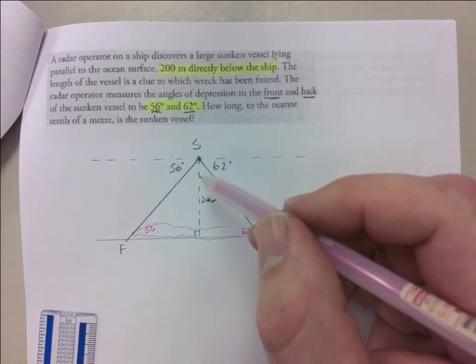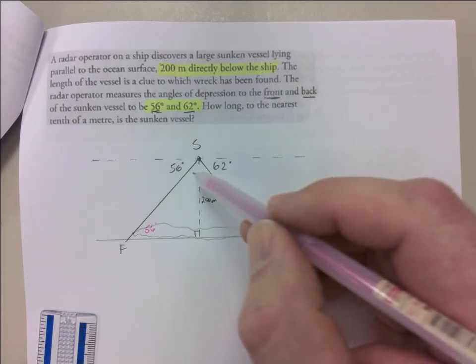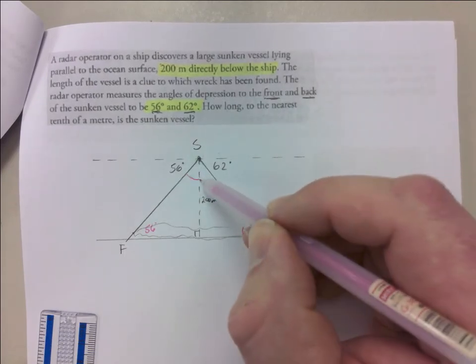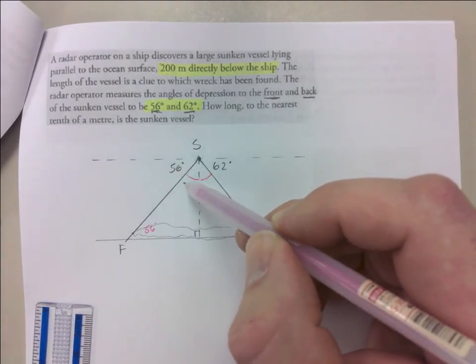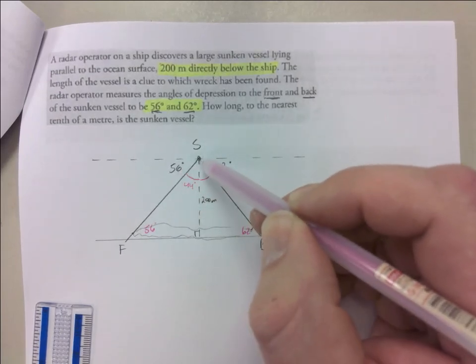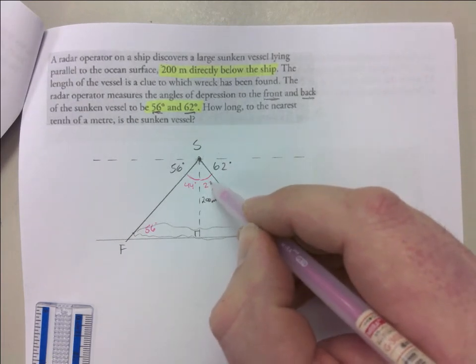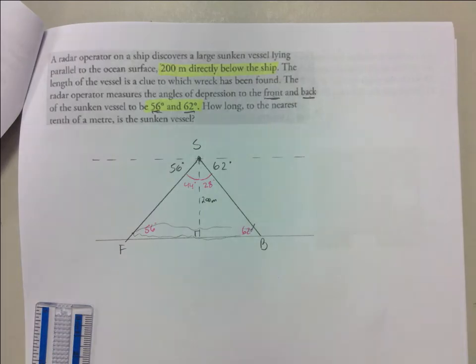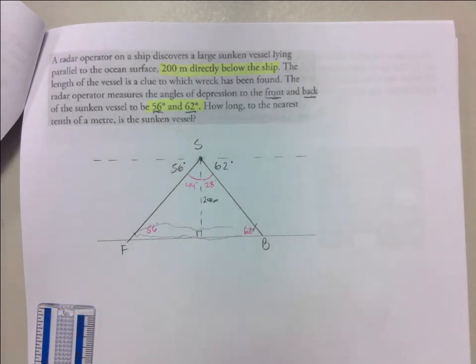Do we need this whole thing up here? It probably would help us. I'm going to do this one first, then that one. Remember, this is 44, because these add up to 90 right here. And this would be 28. And there we have it.